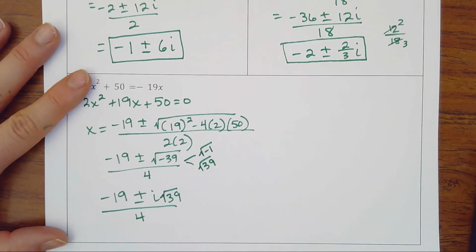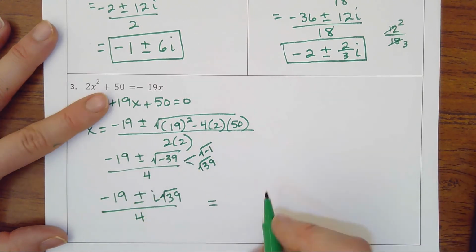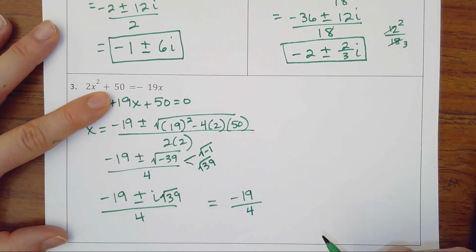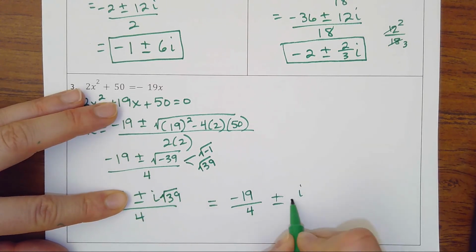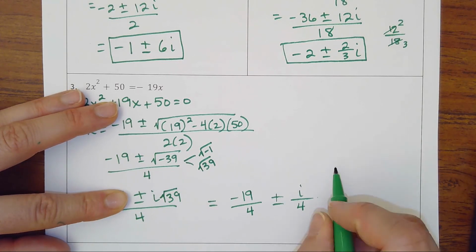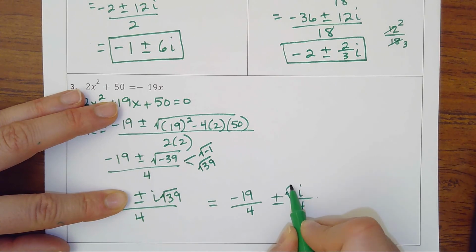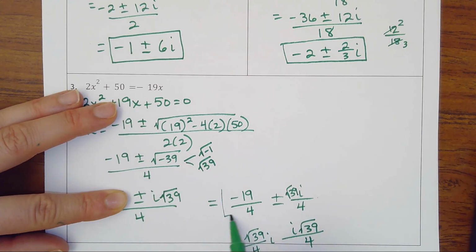They don't want your answer like this, so they want you to split it up into 2 fractions. So the first one is going to be negative 19 fourths, can't reduce, doesn't divide, plus or minus i over 4. You can put the square root of 39 after it. There are so many different ways. You could put it like this, which looks weird to me. You could put it like this. It doesn't matter. It'll take it however. You could put it like this, i after. It doesn't matter.